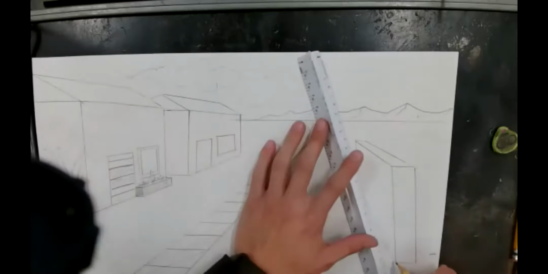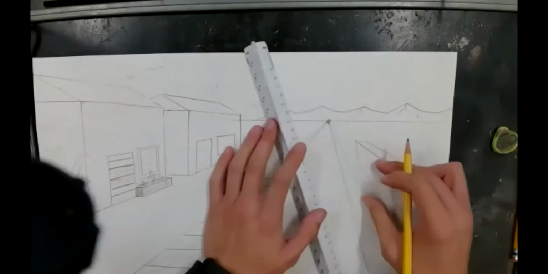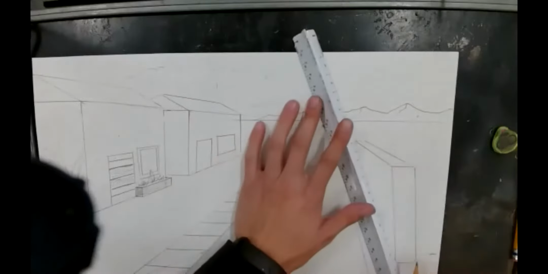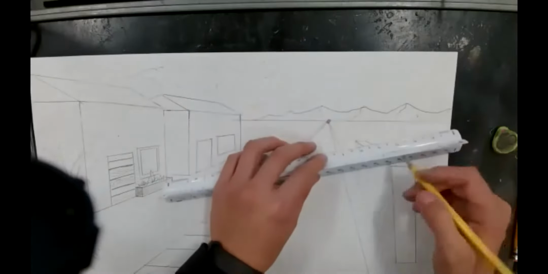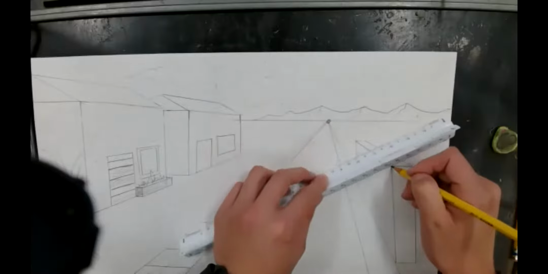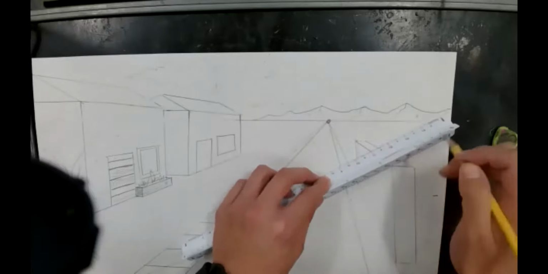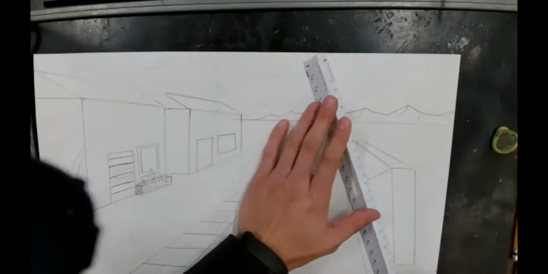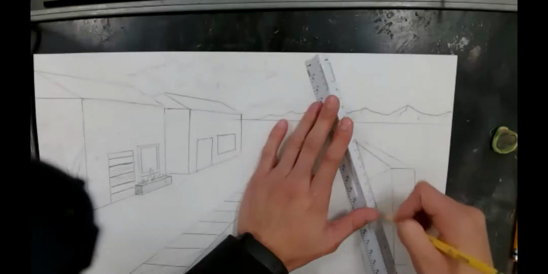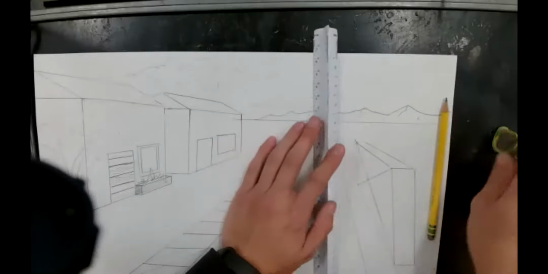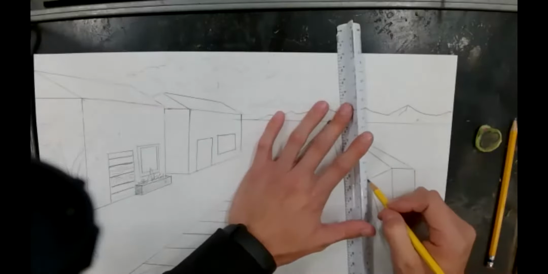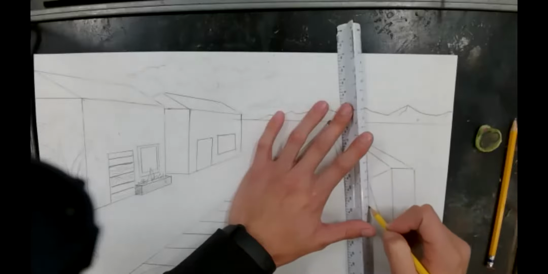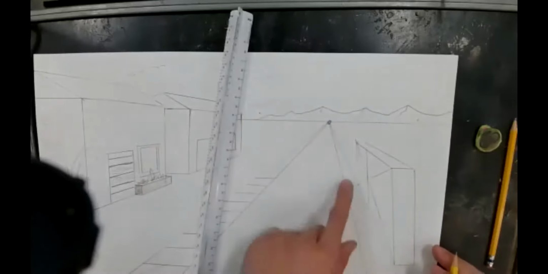But it's gonna be hard to write sideways. So what I'm gonna do, find the center. That's the center. Now, vertical line for the center. Okay, so I found the center.